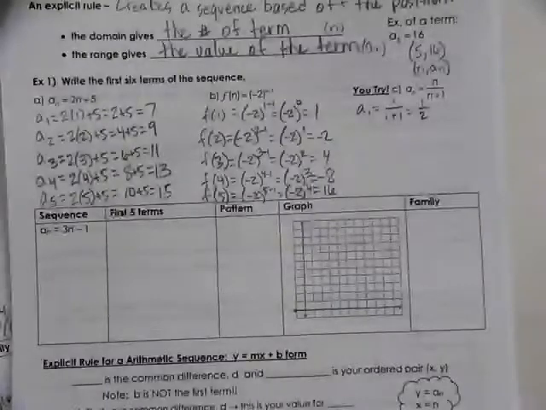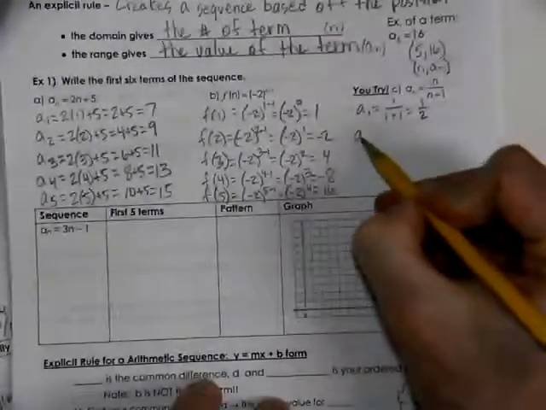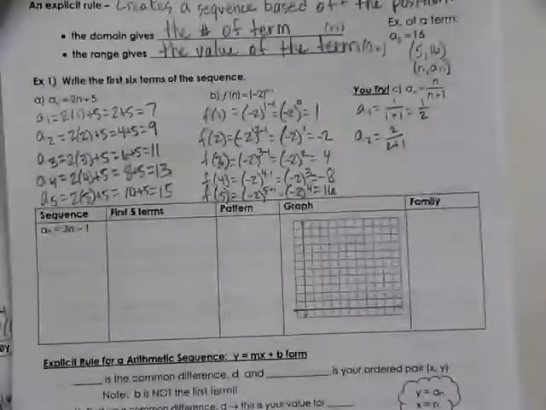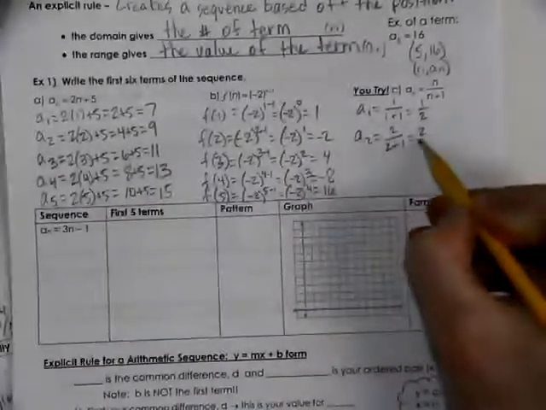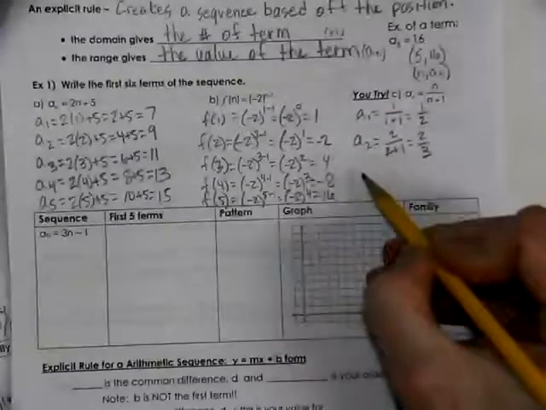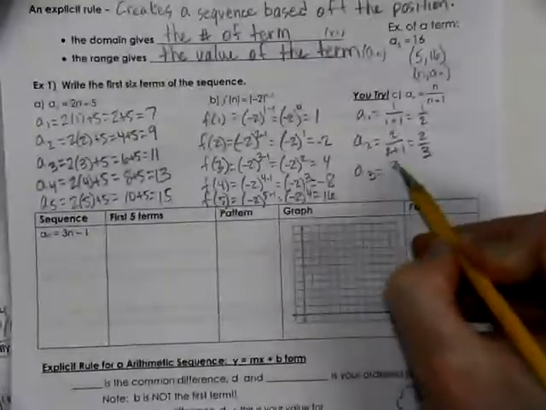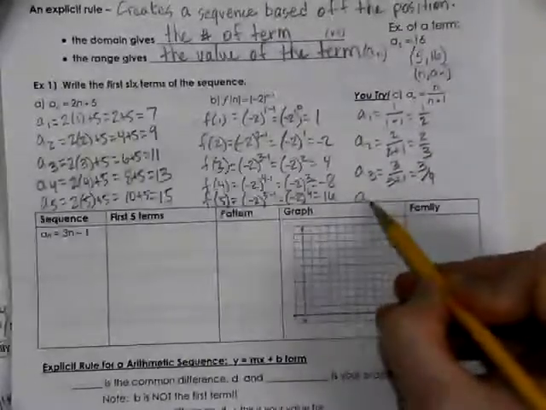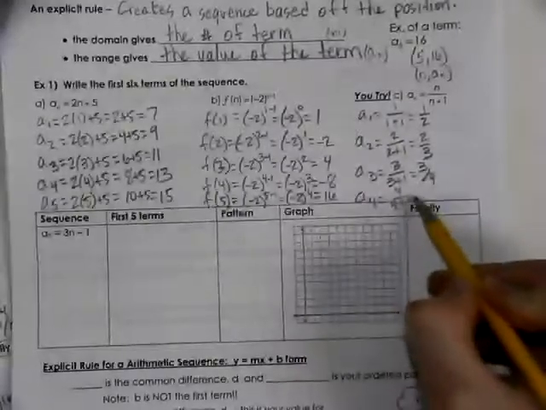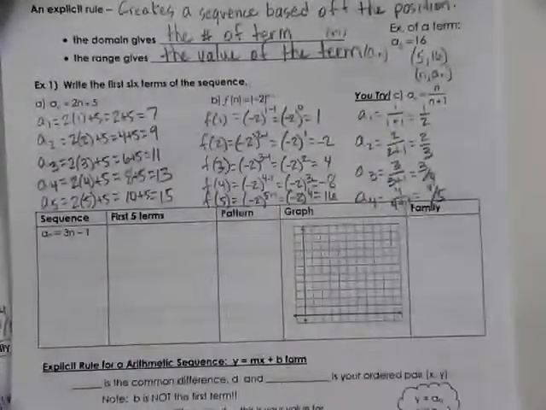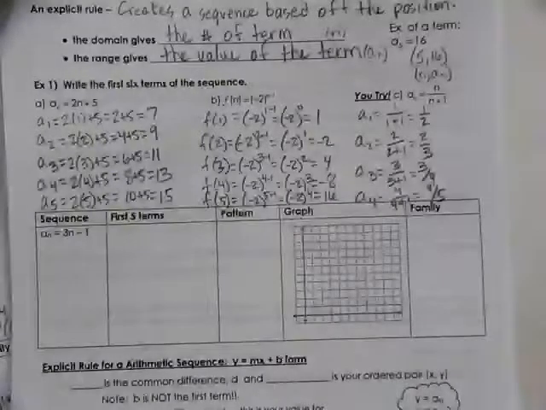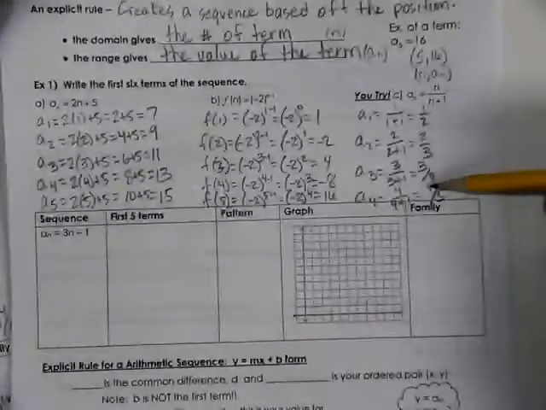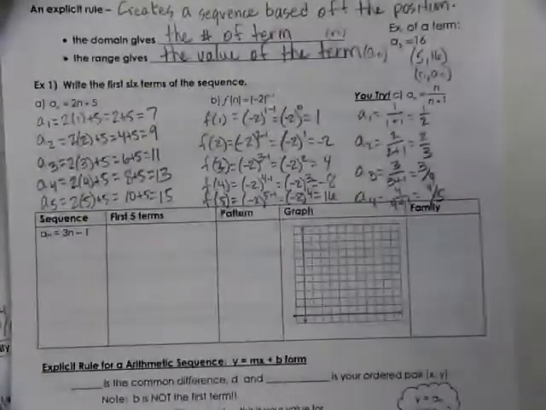So we get 1 over 1 plus 1. So that's 1 over 2. Then we get 2 over 2 plus 1. That's 2 over 3. Then 3 over 4. And 4 over 5. Apparently our final answer is 4 over 5.